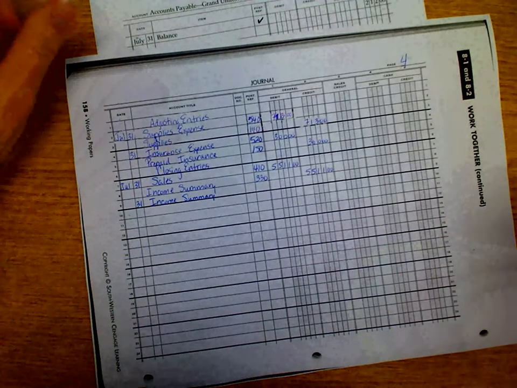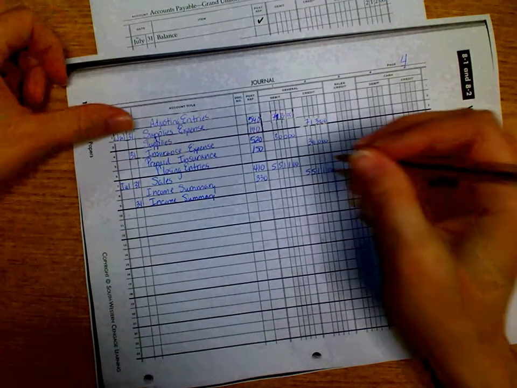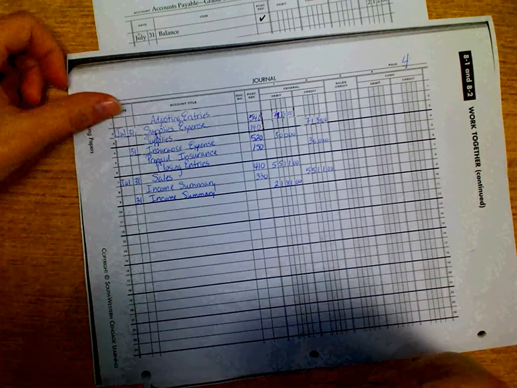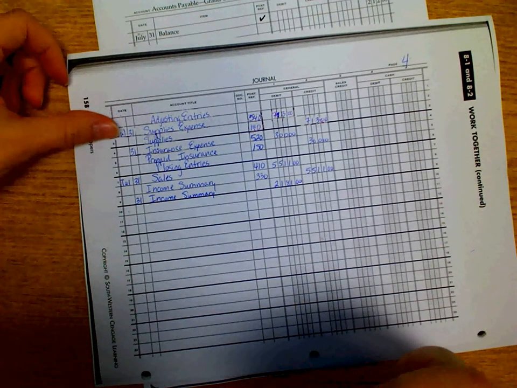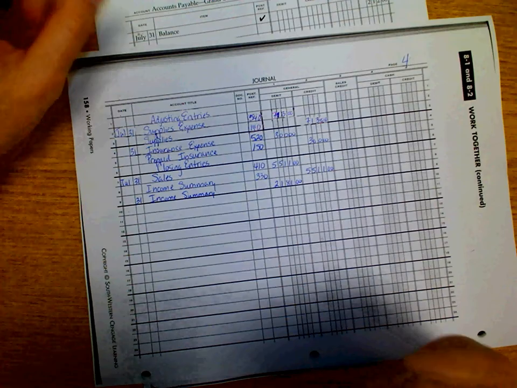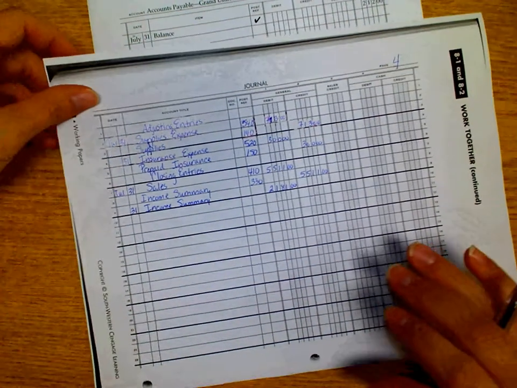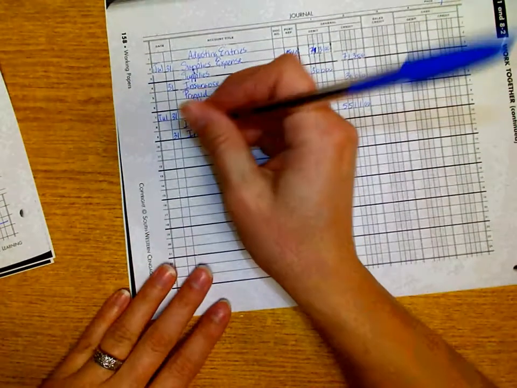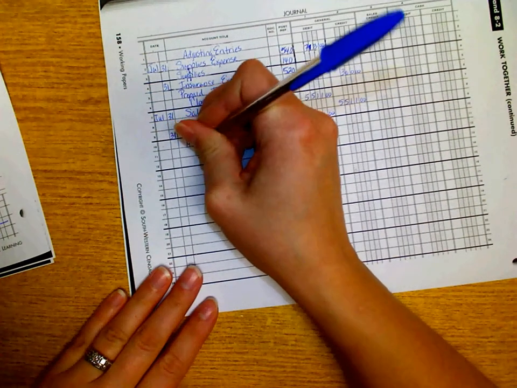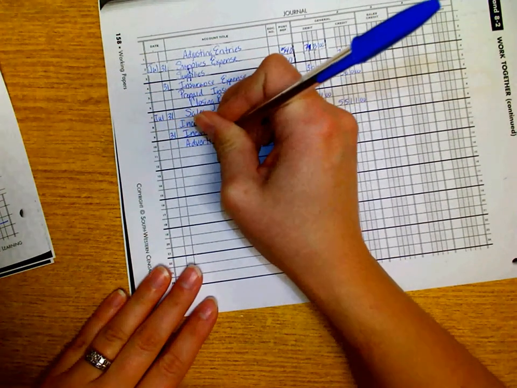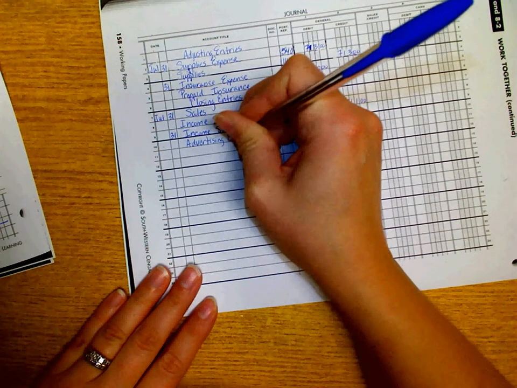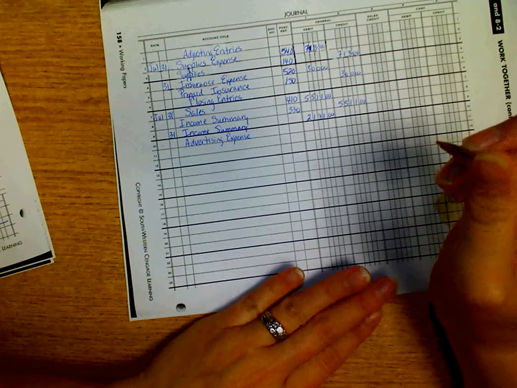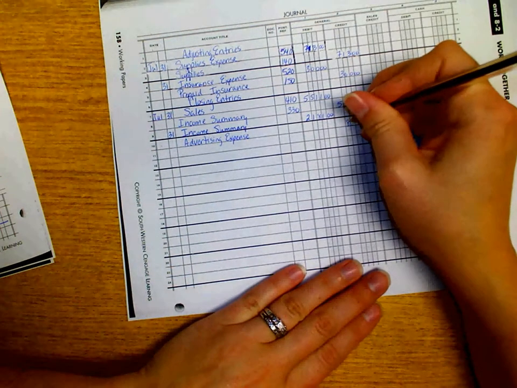We are going to debit the 2,181. And then we're going to do each expense individually. So, we have advertising expense. And it was a credit of $821.